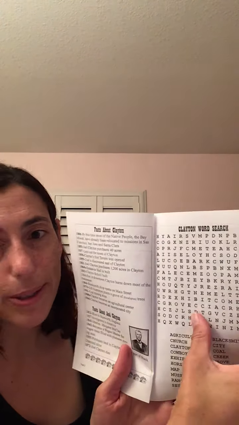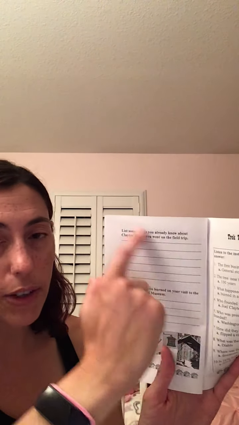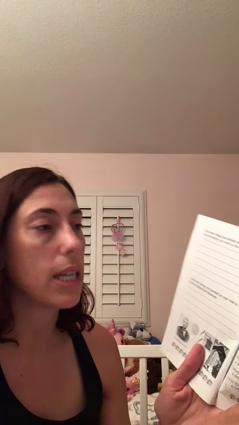Maybe if you enjoy word searches, you can do the word search. I don't care if you do the word search or not. I just want you guys to kind of get a little bit of an idea. Again, where it says stuff you did on the field trip, you're not going to know, so just leave it blank, okay? All right. So that's just kind of a fun thing to do.